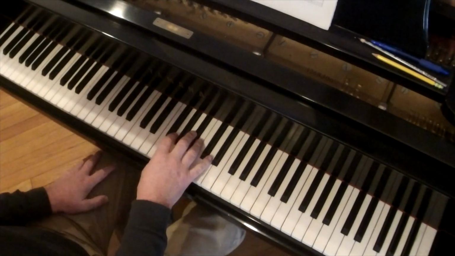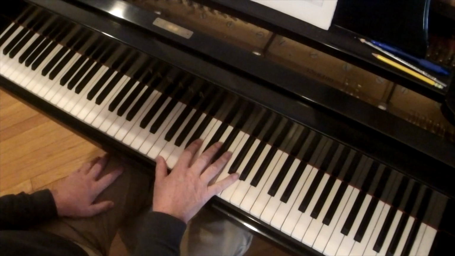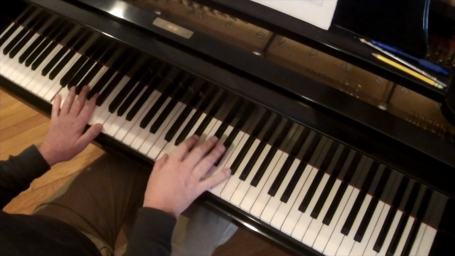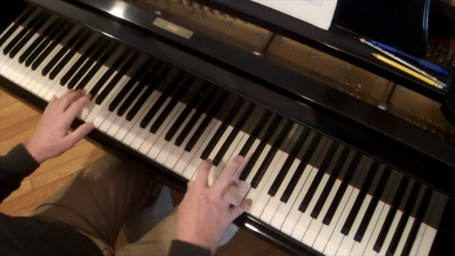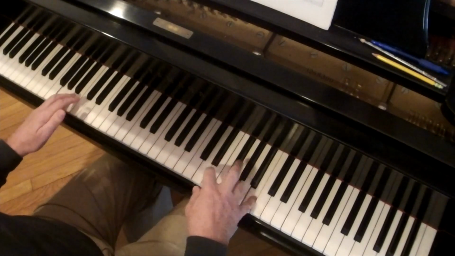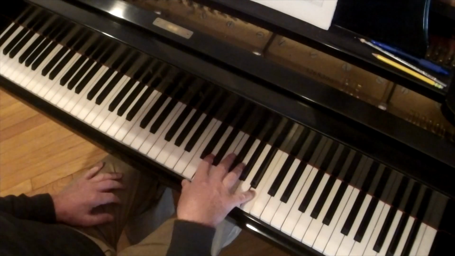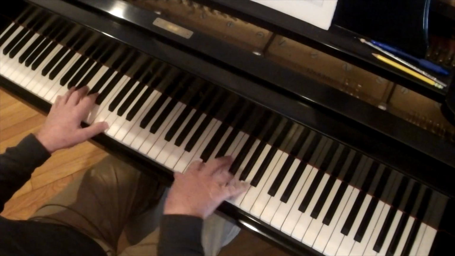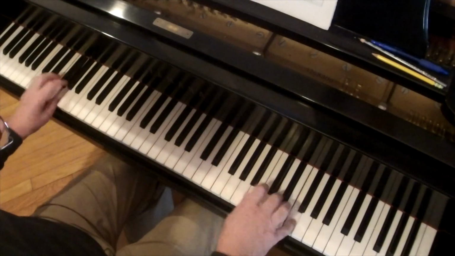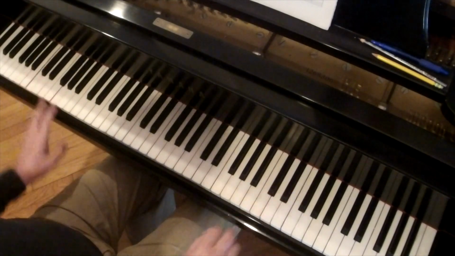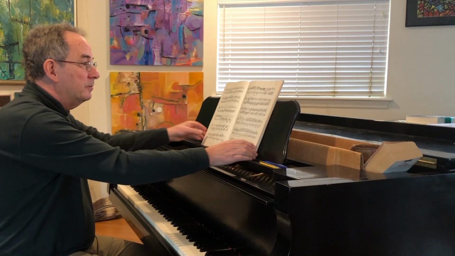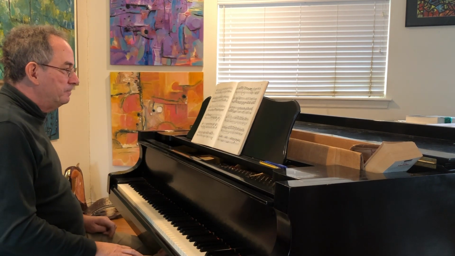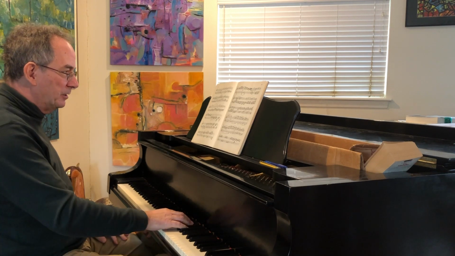Now these, you do need arm weight behind those because they need to be fortissimo. This is one of the big climaxes of the piece. Try and get your arm particularly behind those at the top, and so forth. And then the third reiteration of the Rondo theme is cut off. It goes in a different direction after this part.